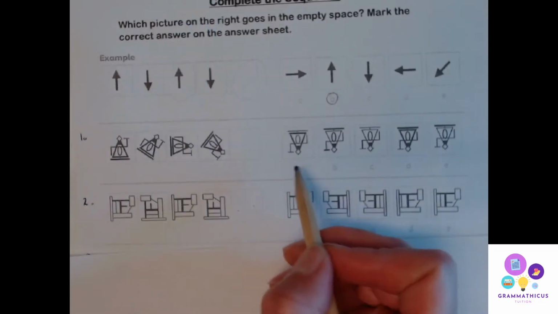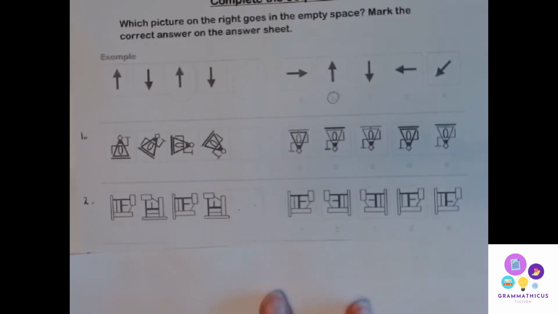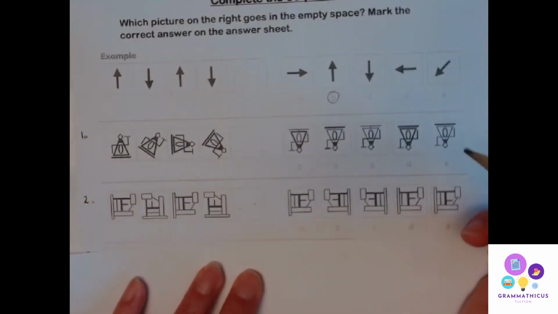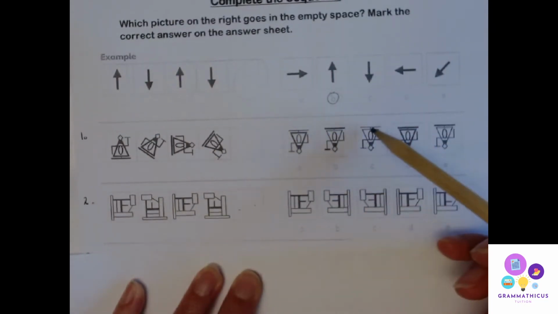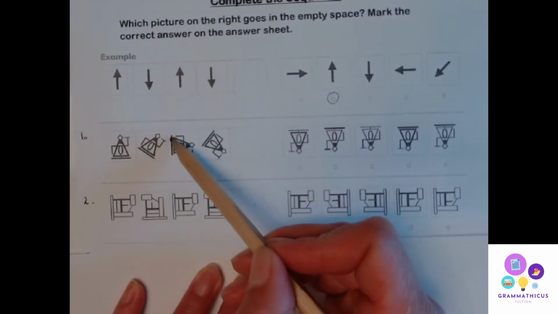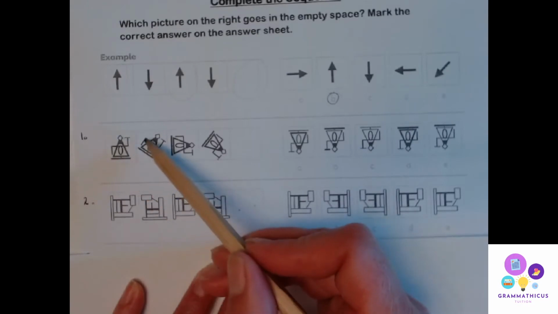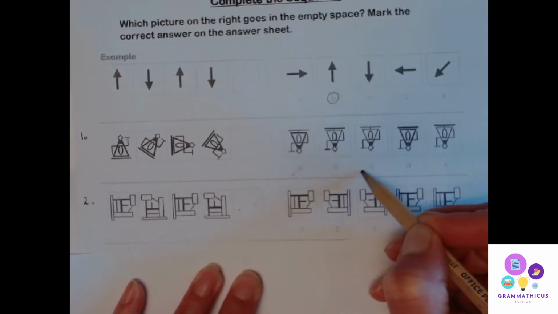Now, if I have a little look at all my answers over here, all of them are pointing down. So I'm going to see if I can spot any differences. Looking very carefully at these, I can see that some of these actually have a thinner line at the top. Now, if I go back, I can see that that line isn't changing on any of them. It's a thick line. So because of that, I can get rid of A and I can get rid of B.